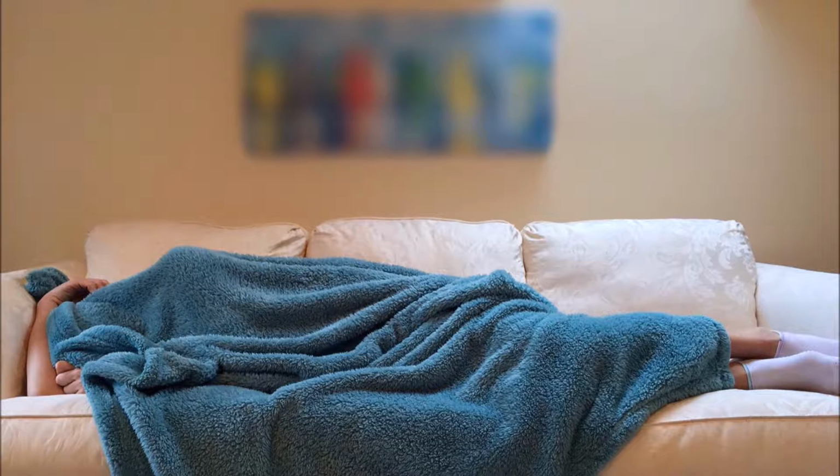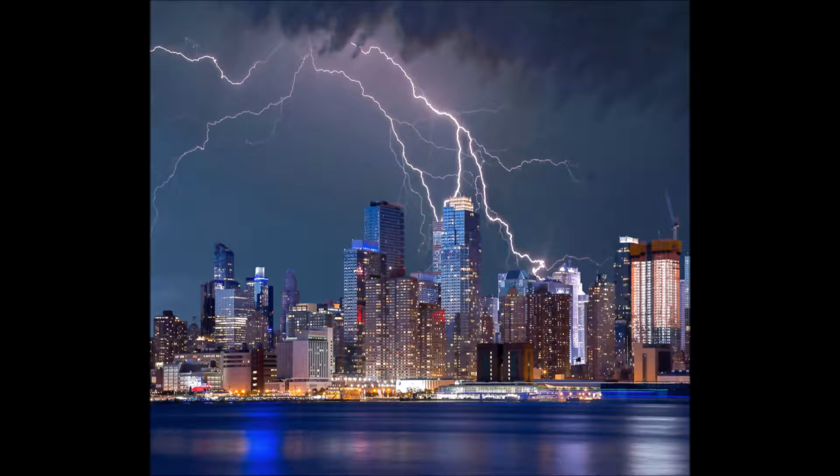On a dark, rainy night, while you were asleep, a loud thunder and a flash of light wakes you up. Each one of us would have seen lightning. What causes lightning? Lightning is an electric current. But what causes electric current to be created in a cloud?